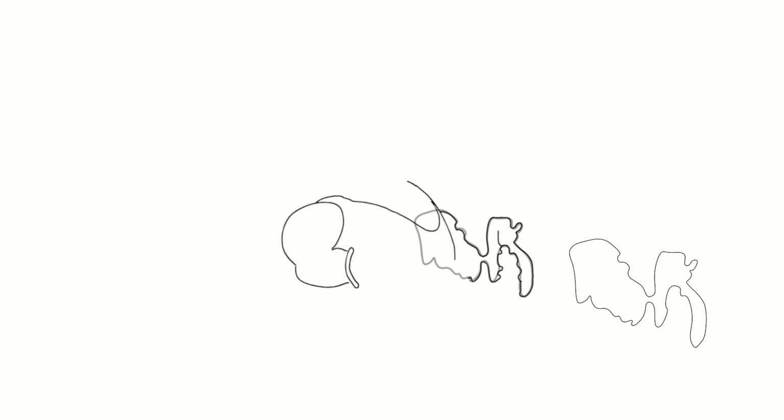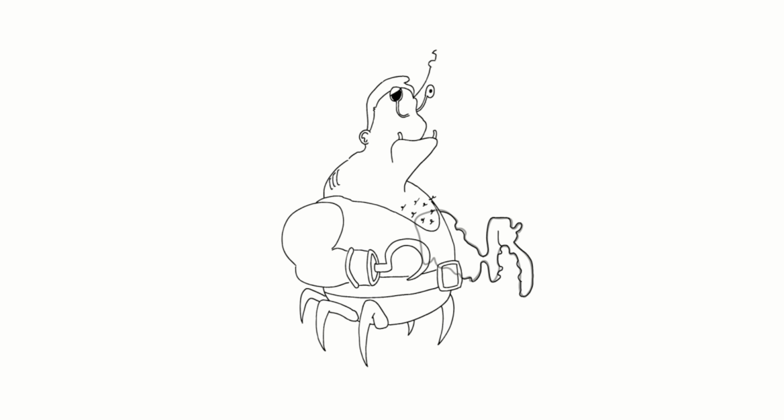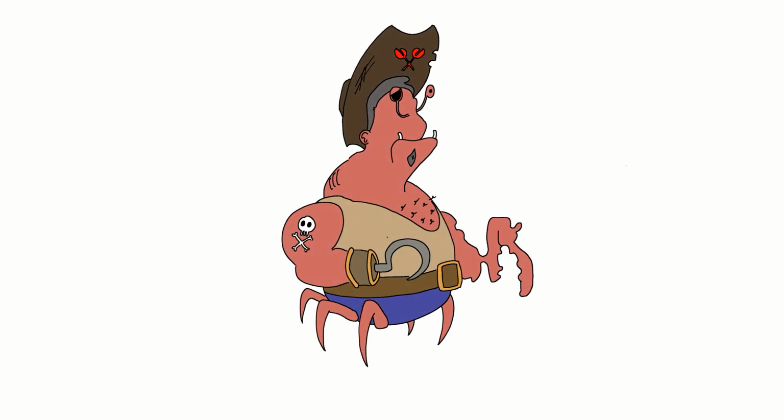And if you look closely, not only did I use the shape to build his left arm, but I also used it to inspire the shape of his head. And we have the completed Captain Crabs, ready for adventure.